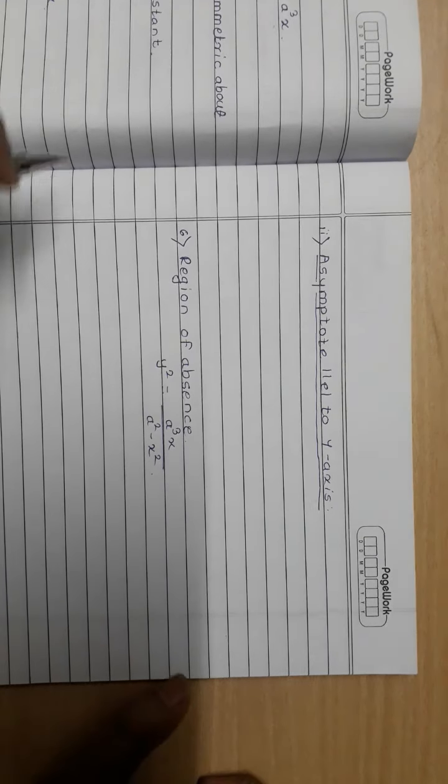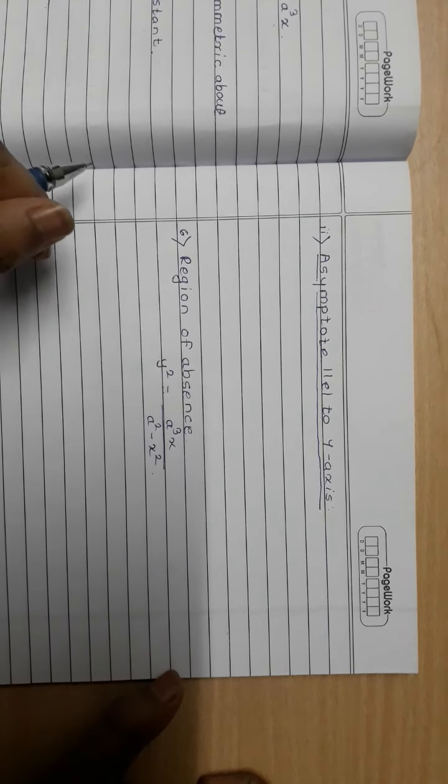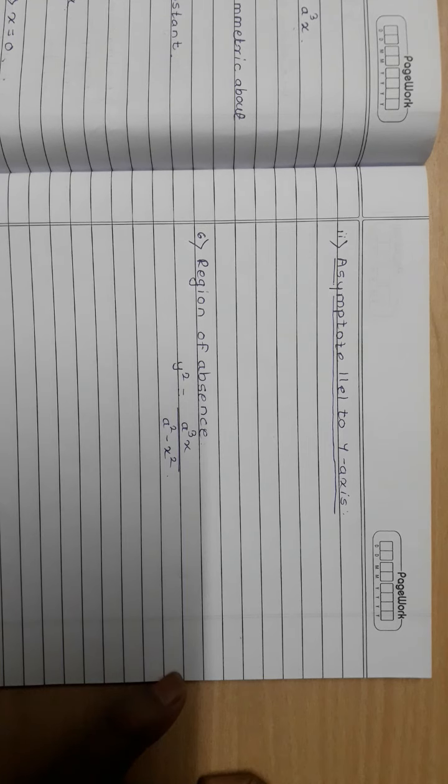Let's go to the asymptote parallel to the y-axis. To get this, you need to set the coefficient of the highest degree term of y equal to 0.